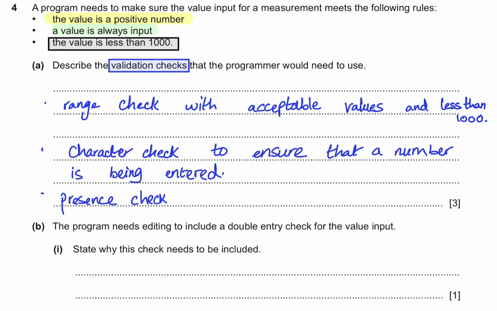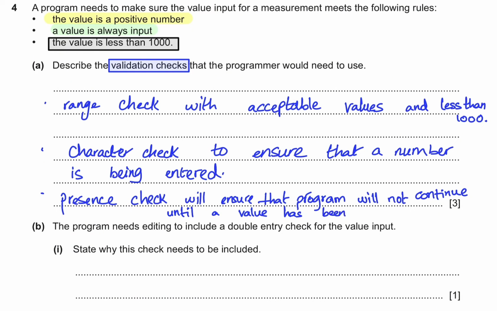Presence check will ensure that the program will not continue until a value has been entered.